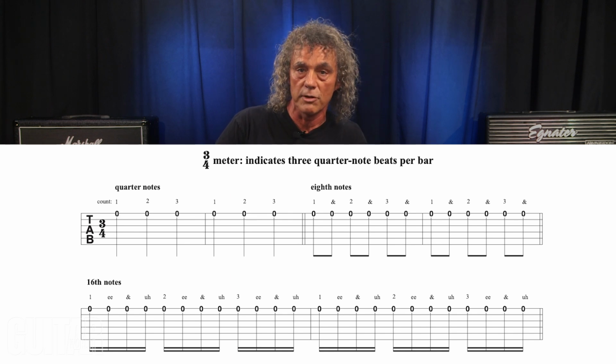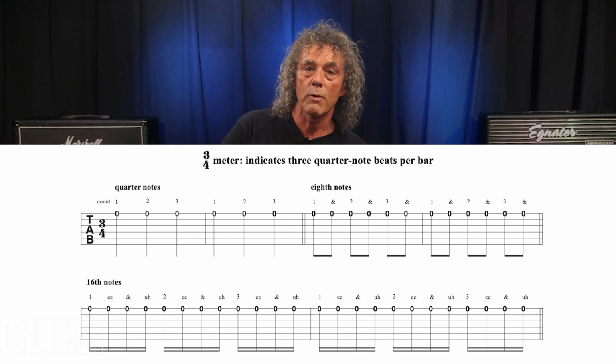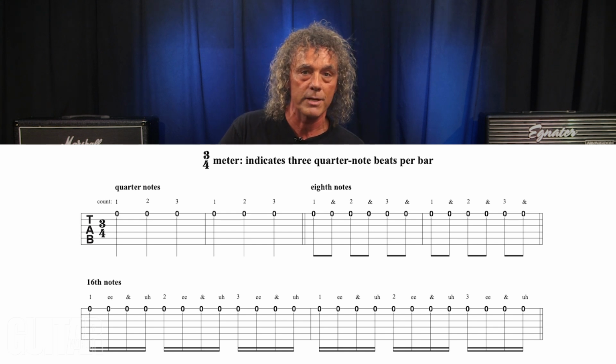Like you have quarter notes, eighth notes, 16th notes, 32nd notes, but with one less beat per bar. So technically, if you have eighth notes in 3/4, you only have 6 of them, right? Even though we still call them eighth notes, 3 beats times 2 is 6. And you would only have 12 16th notes, even though we still call them 16th notes. So you would count quarter notes as 1, 2, 3, 1, 2, 3. Okay, that was 2 bars of 3/4.